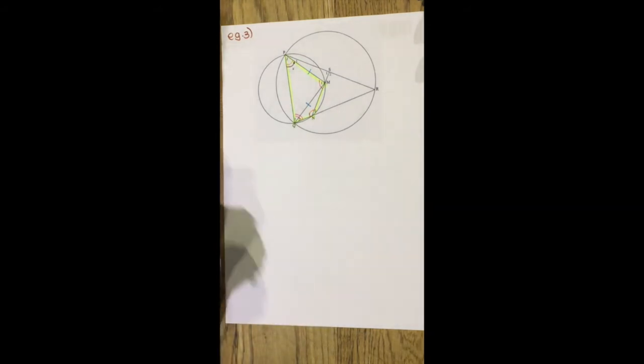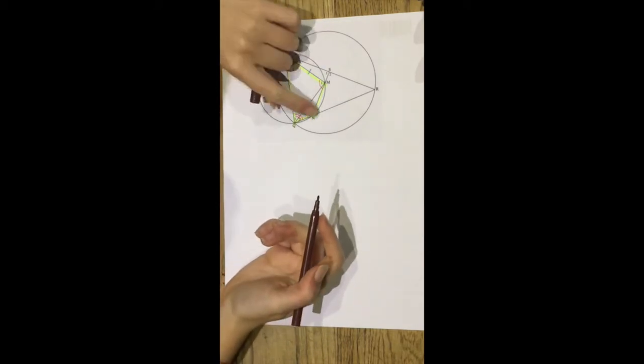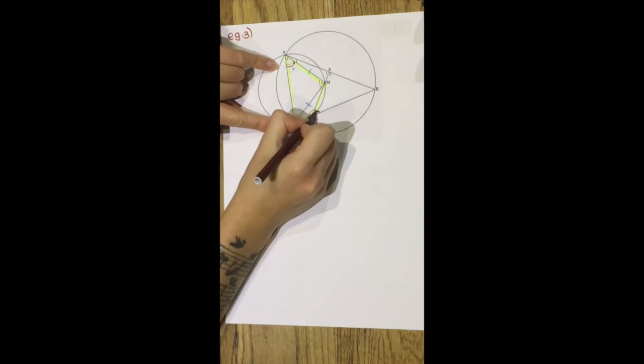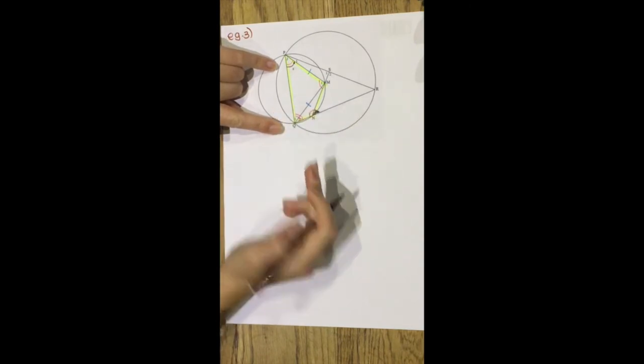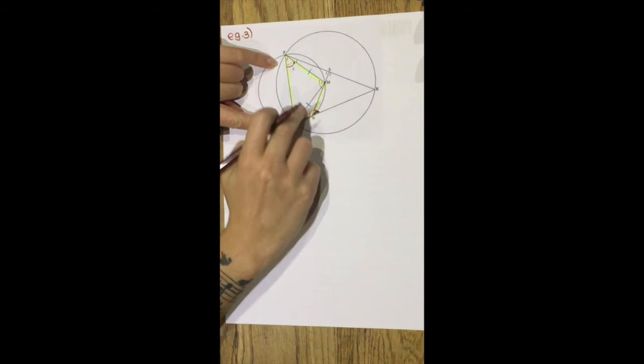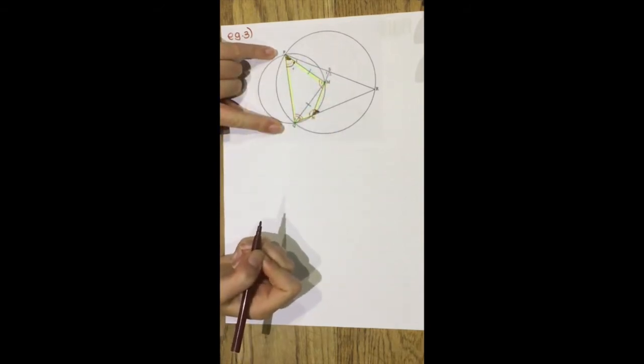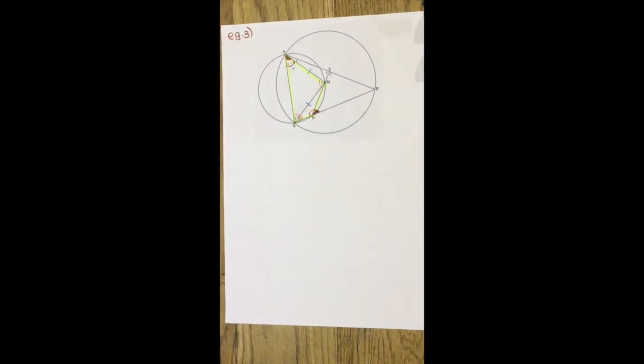So don't miss out on this. Do you see this N? It's extended. So this exterior angle is equal to the interior opposite. So that will be equal to that one. Are you with me? Okay, so we'll check that out when we get there.